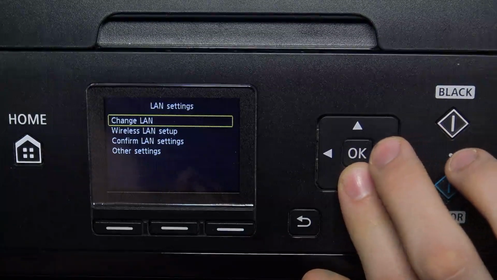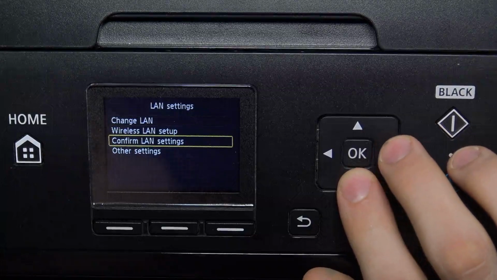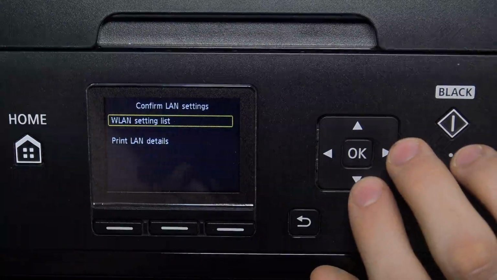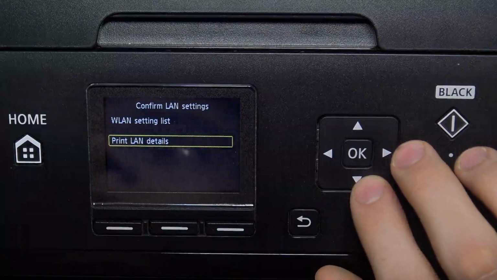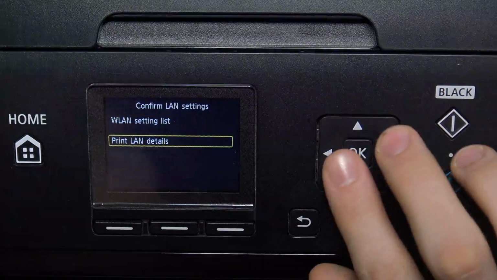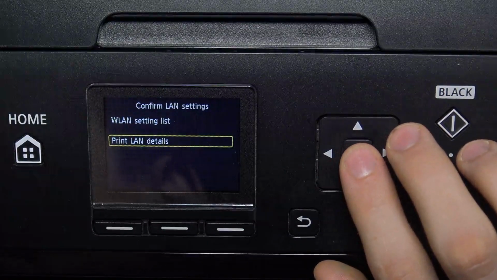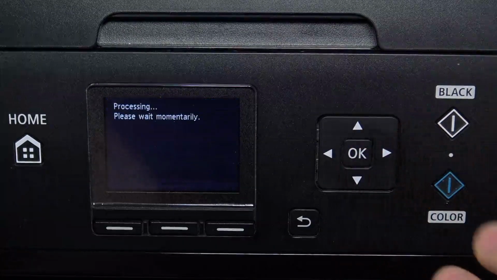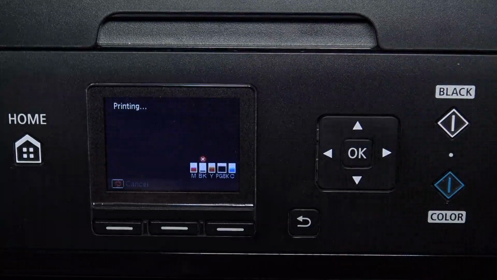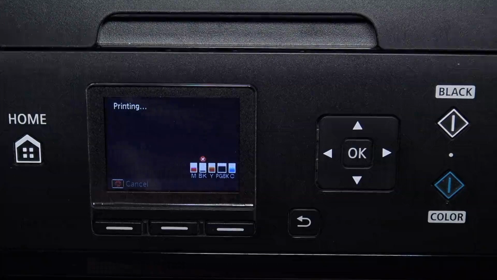So here you have confirm LAN settings. So click on it. And here you will see print LAN details. So click and click yes. Wait a while.